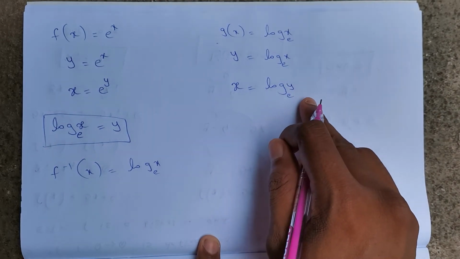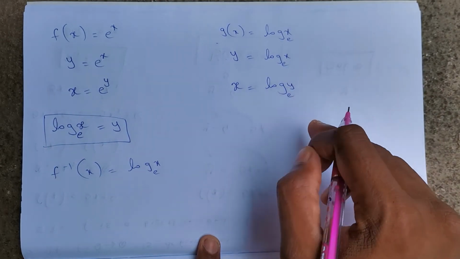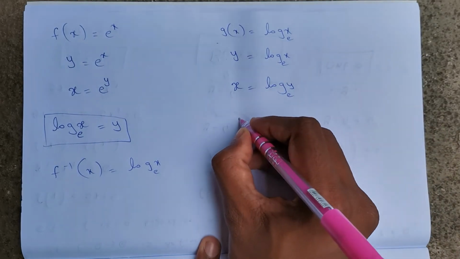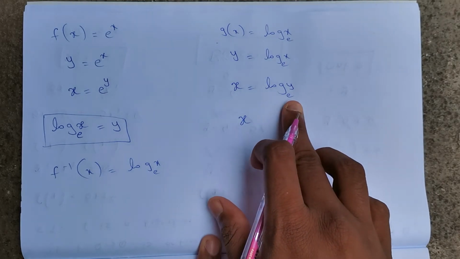So actually this is in the logarithmic form. We need to convert this logarithmic form to exponential form. It is very easy. Here write the number x. Here the base is e.